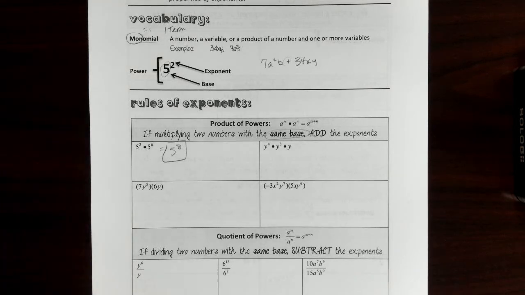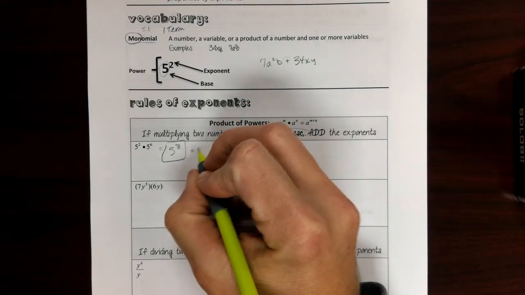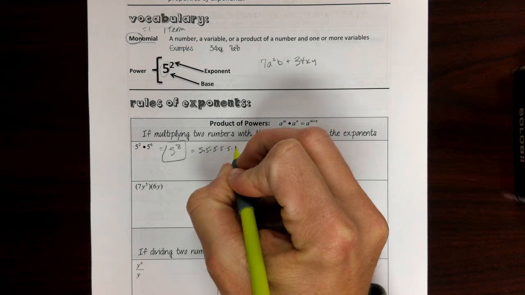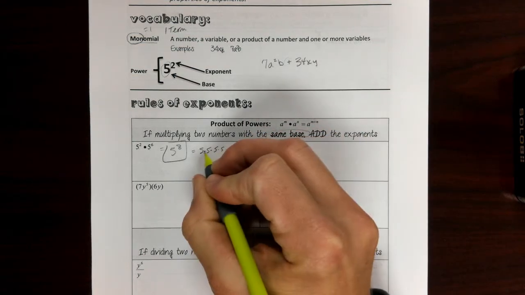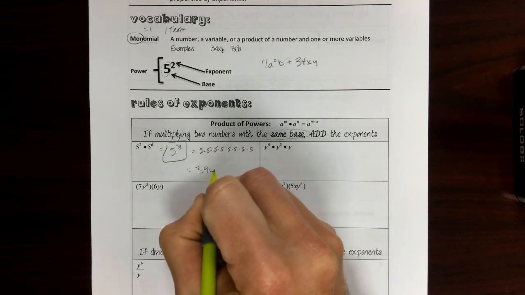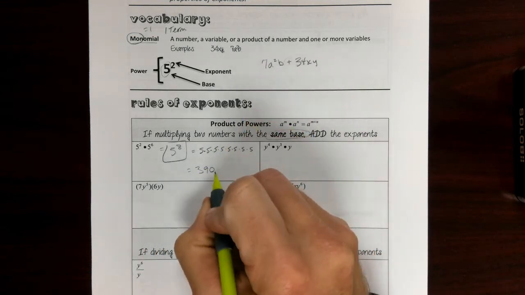What that is saying is that's 5 times itself 8 times. So this would be 5 times 5, 8 times. 1, 2, 3, 4, 5, 6, 7, 8. Perfect. All right, and that is 390, excuse me, 625.